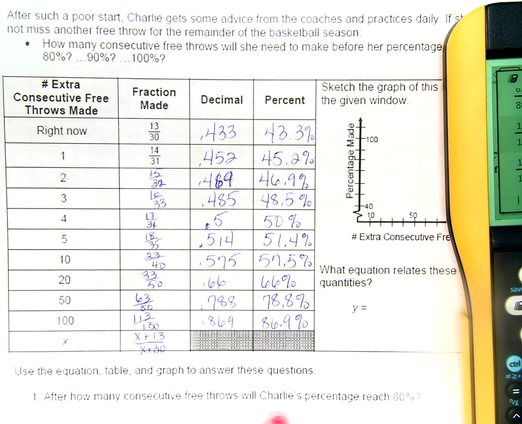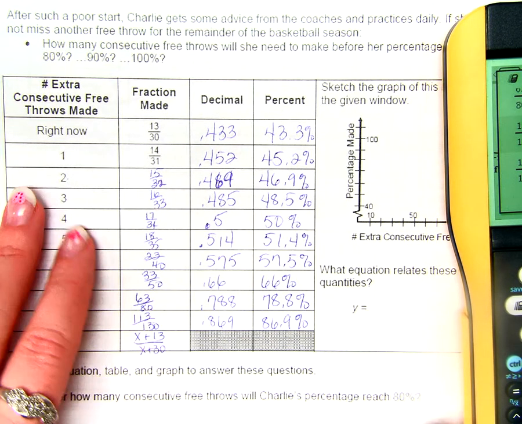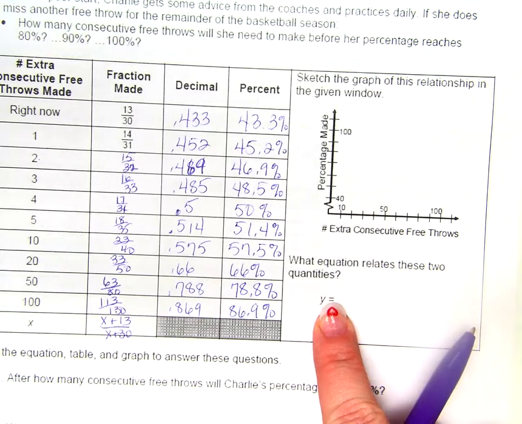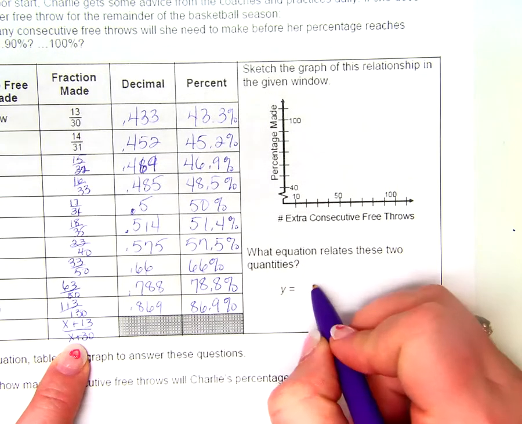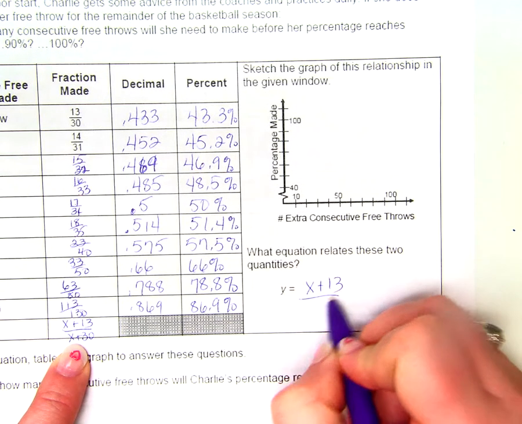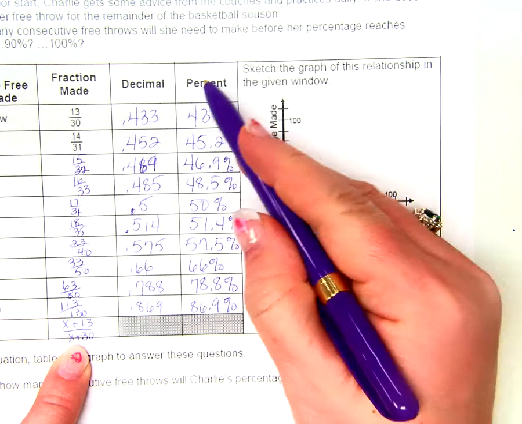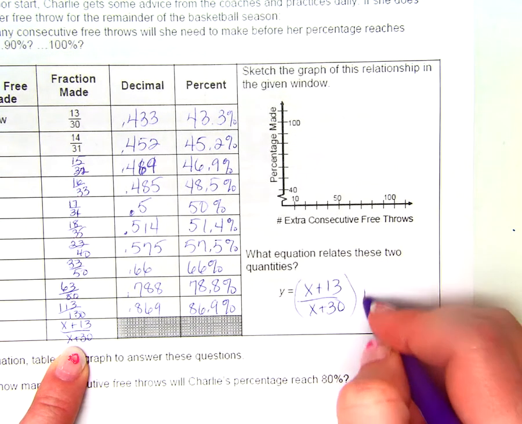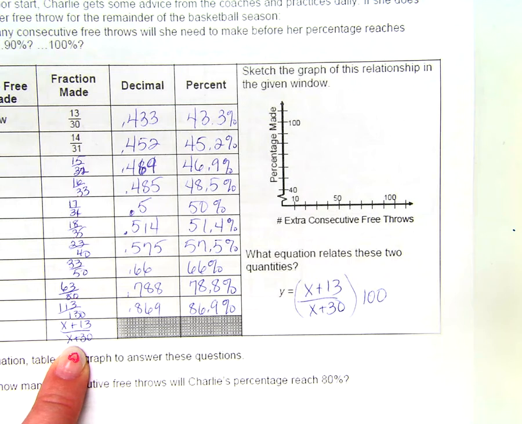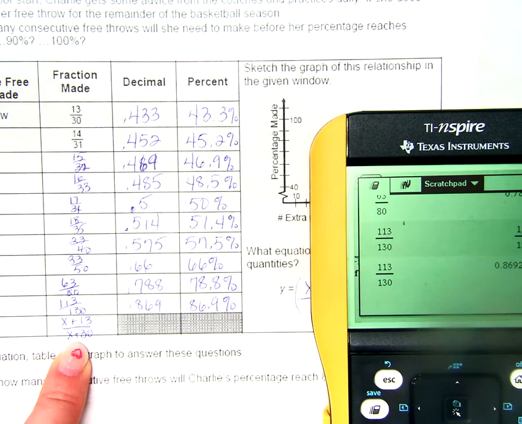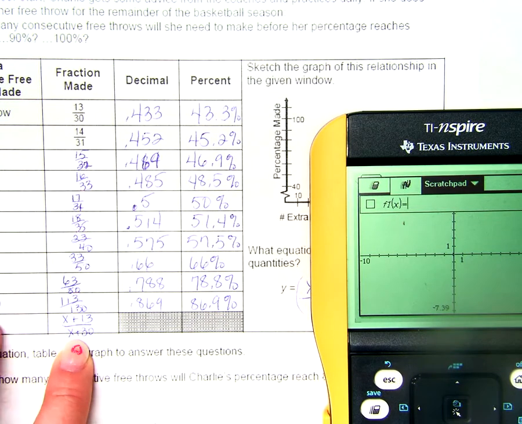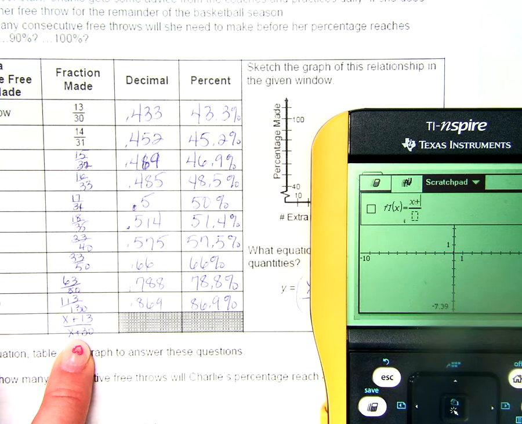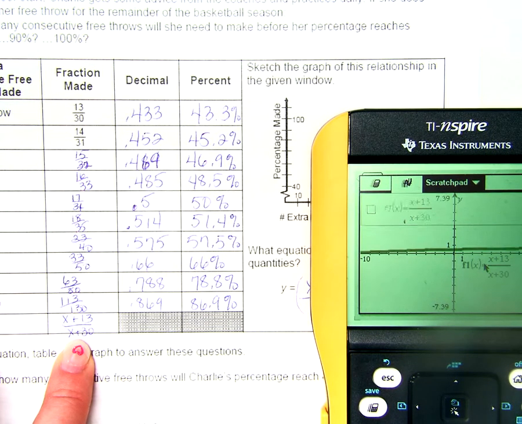So after how many consecutive free throws will her percentage reach 80%? Well, if we think about putting this into an equation, y equals x plus 13 over x plus 30, but if we're trying to get to the percent, after we do all that, we have to multiply it by 100, don't we? Okay? So let's go to the calculator for that. We can just use the sketchpad graph for this. Control divide, remember I showed you that yesterday and maybe the day before? So x plus 13 is in the numerator and x plus 30 is in the denominator.